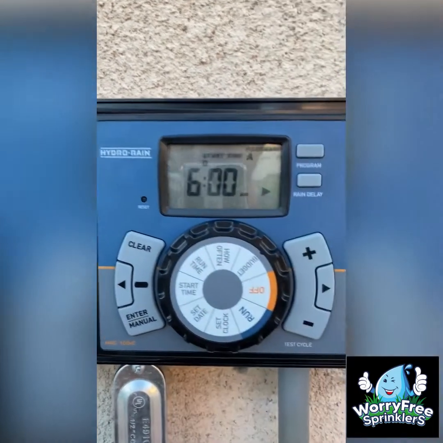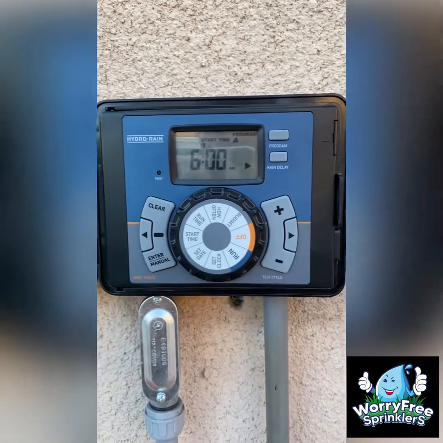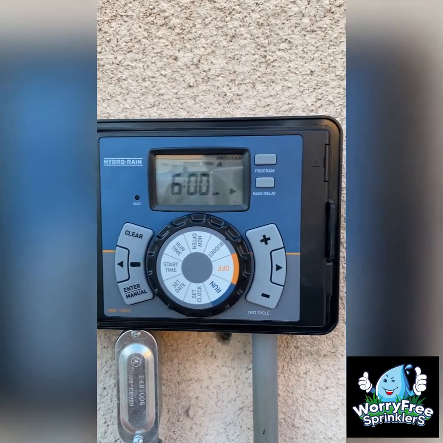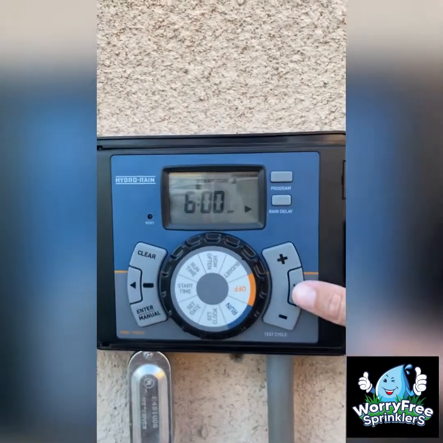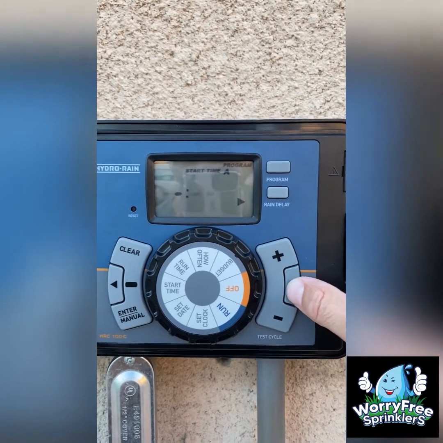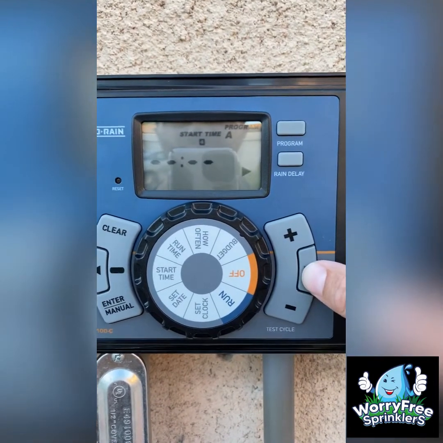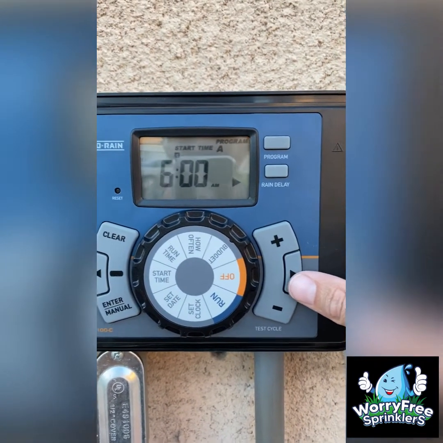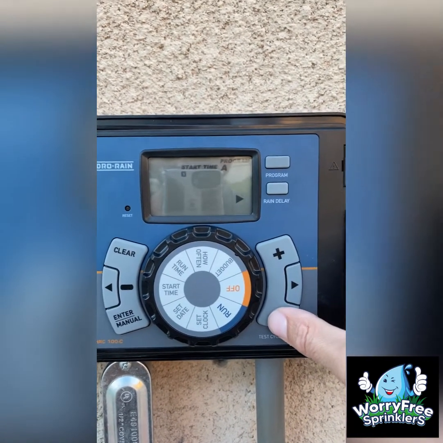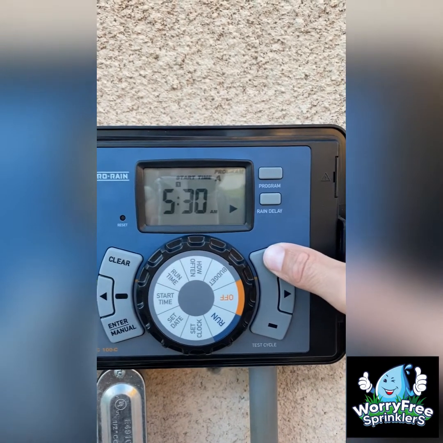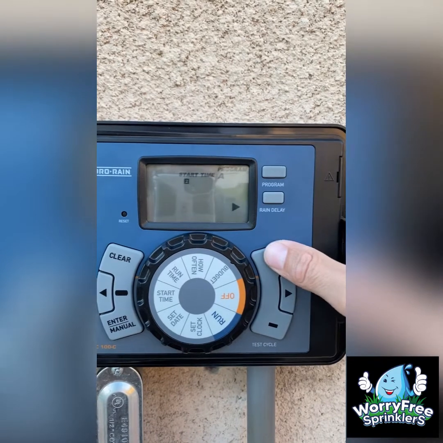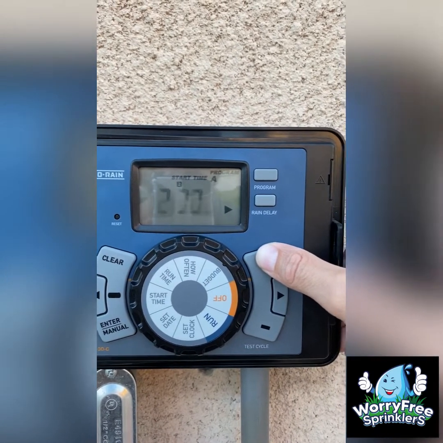Now, start times. This is just simply when you want to start your watering. And you can have multiple start times. On this system, you can have up to 4 start times. So if we put that and hit the arrow, you can see 4 start times. 1, 2, 3, 4. And so we'll start with that first start time. We want it to be for 6 a.m. So we'll go ahead and say the first one starts at 6. There you go.